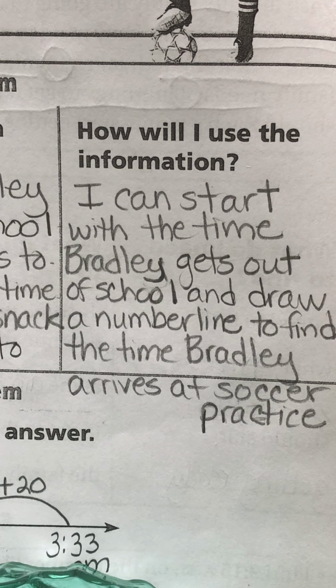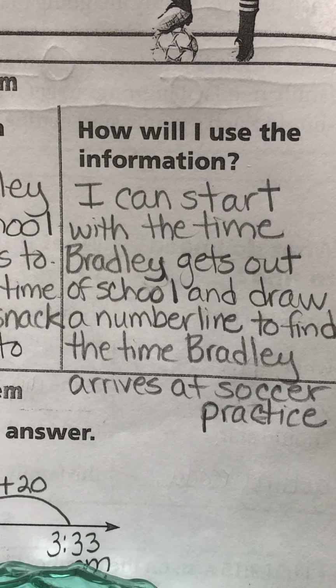So basically, we're going to draw a number line, and we're going to make those jumps based on the minutes it took him to do all those things, and we're going to get those minutes from the word problem at the top of the page. Please copy.